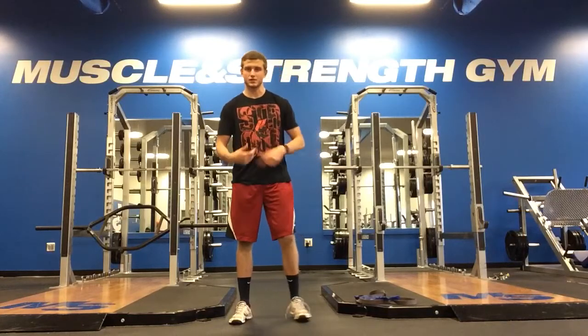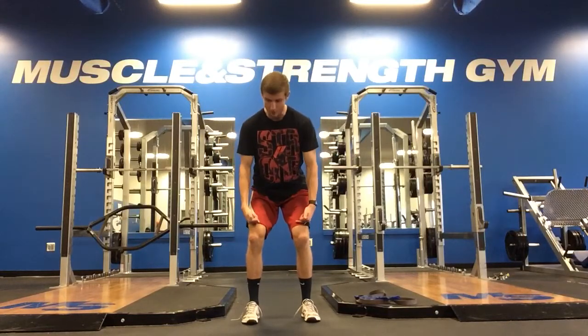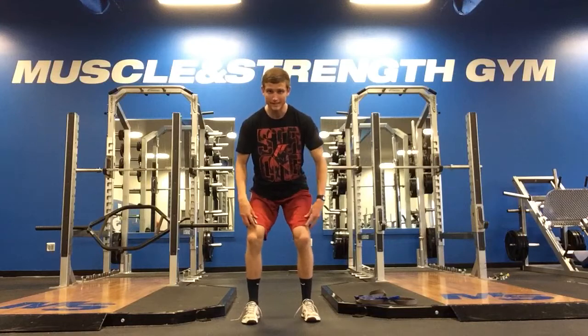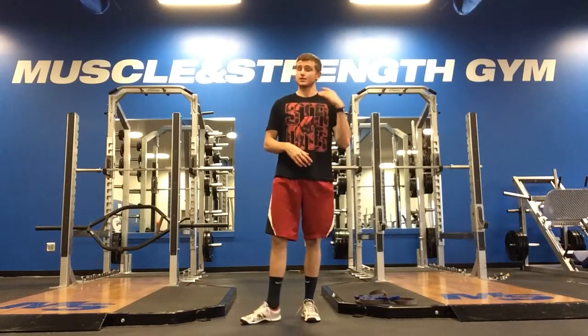Start with glute bridges. Start with your good athletic base position with a band around your knees. Working one knee and then both knees. Start with the basics. Work your way up. Learn to walk before you try to run.